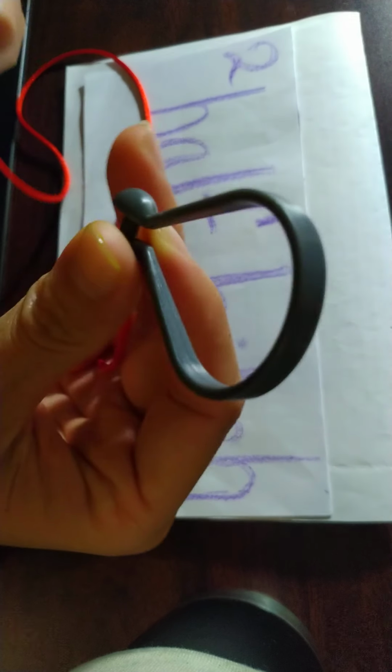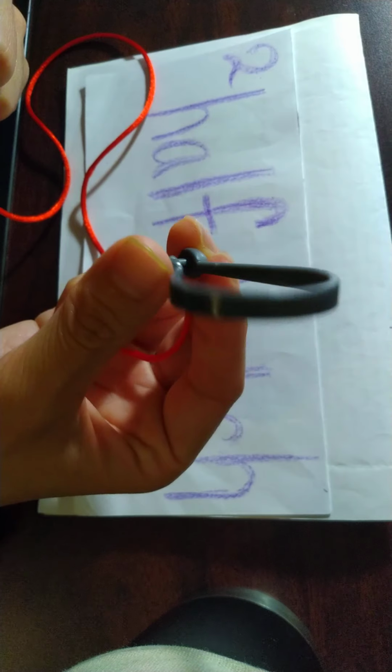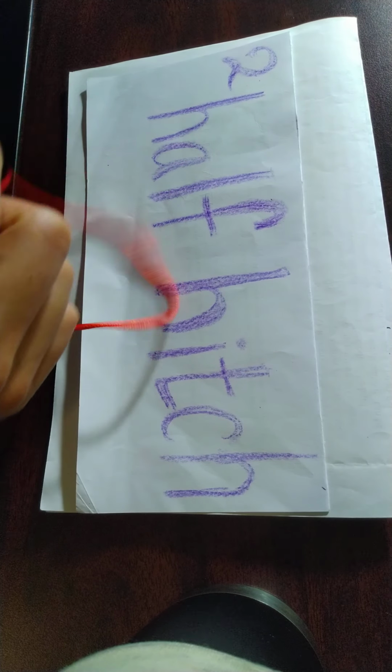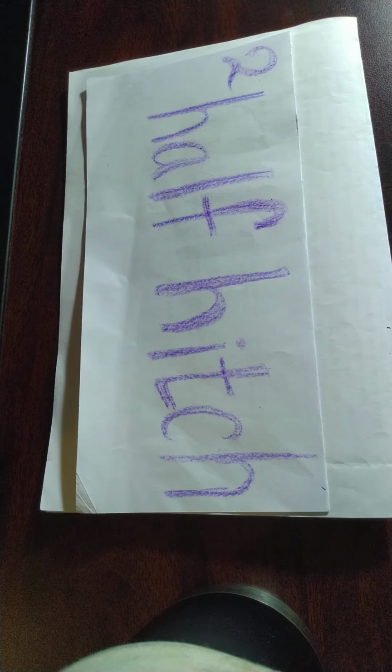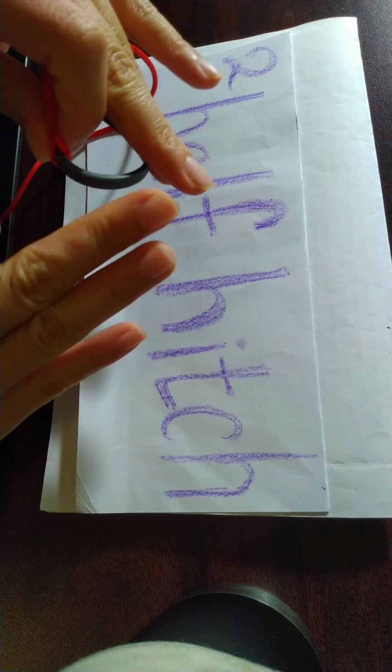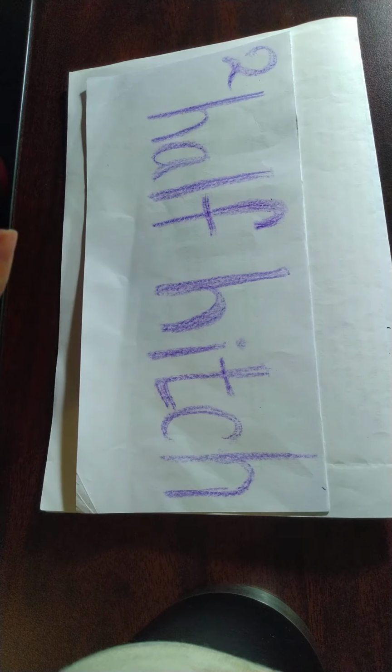Or if you want to hang your clothes, you can prepare a ring like this one, put a two-half hitch on it, and then still connect it to two things. So the function is to hang clothing or to hang a hammock.